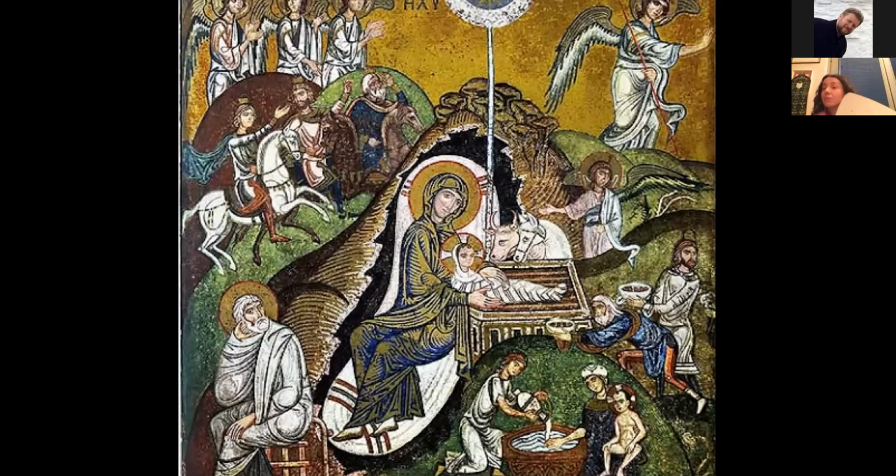In 2015 it was included in the UNESCO World Heritage Site, but if I hadn't told you where it's located, you would probably assume, and it would make sense if you did, that this is a mosaic that can be found in Constantinople, in some Eastern European basilica.